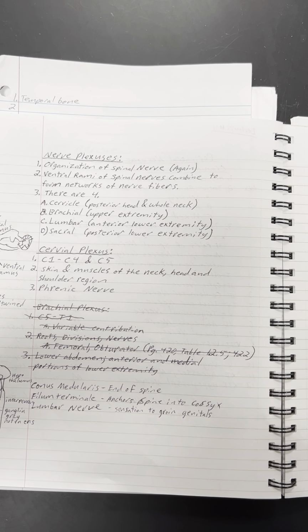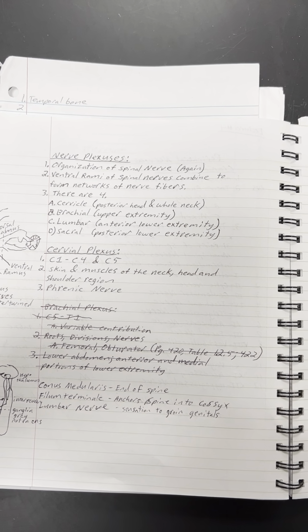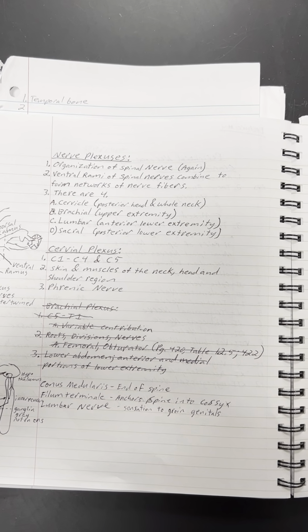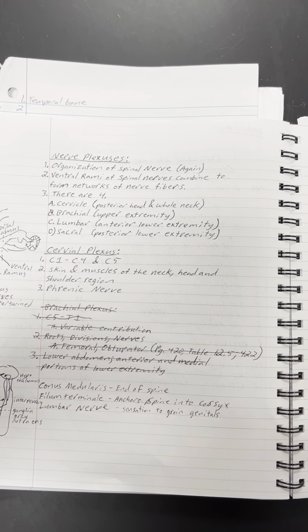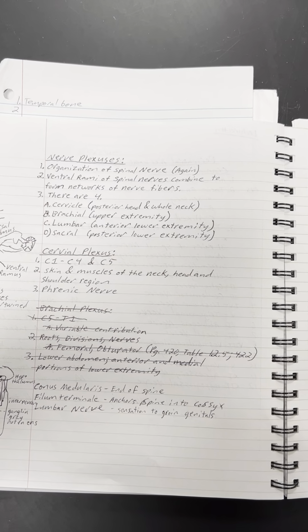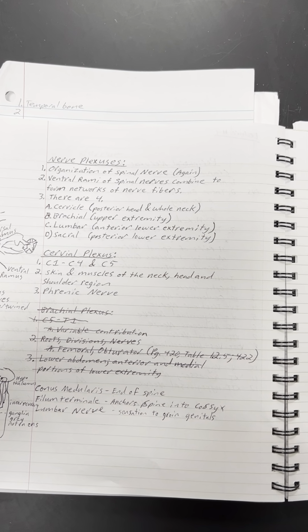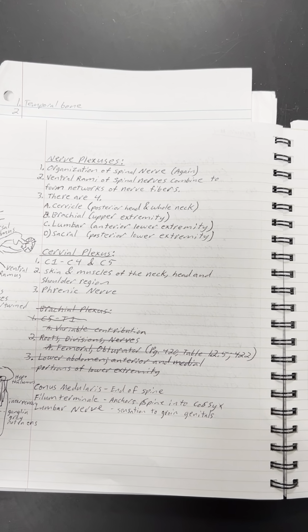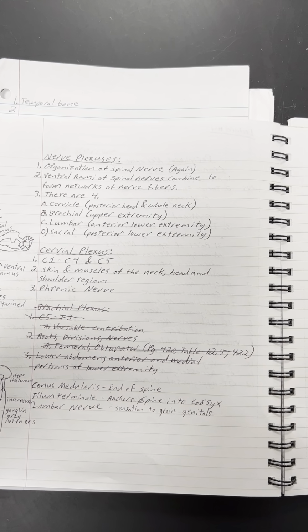So in class, she had us write the dorsal ramus and the ventral ramus. It's where the nerves go out and wrap back around. On top, it's called the dorsal ramus, and on the bottom, it's called the ventral ramus.